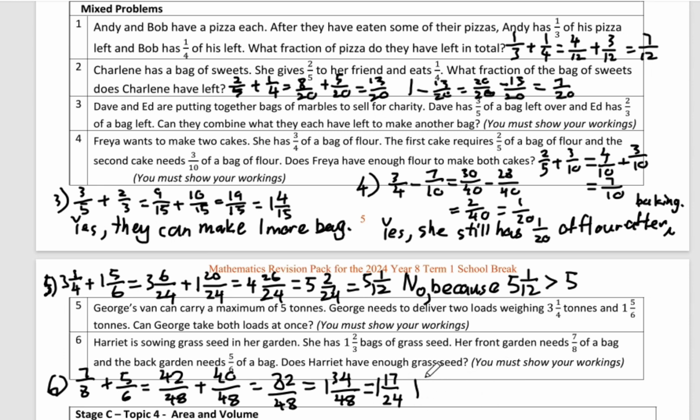So 1 and 2 over 3 would equal 1 and 16 over 24, because we will need to multiply this by 8. So we will get 16 over 24. So no, because 1 and 17 over 24 is larger than 1 and 16 over 24. And that will be our final answer.